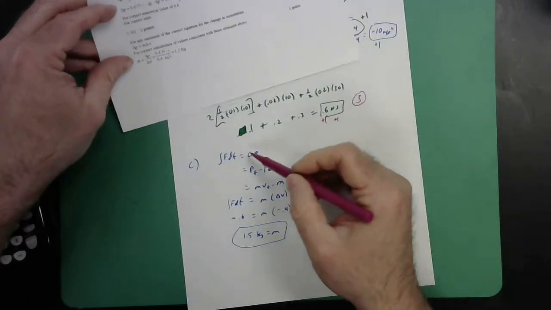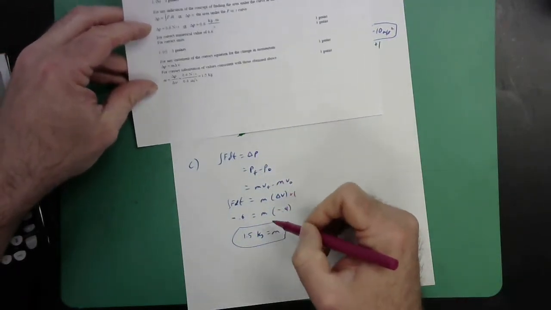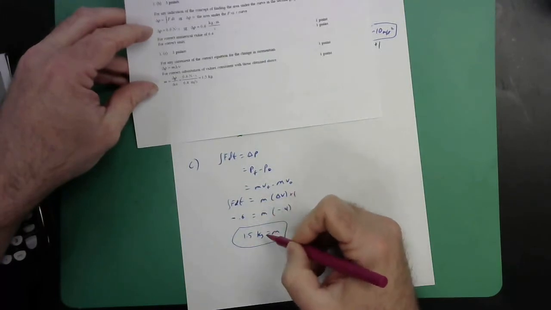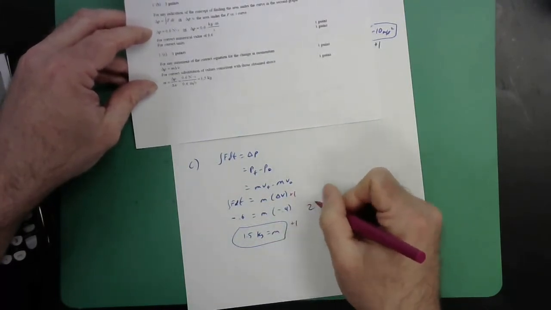Yeah, delta P is the impulse we found before. So just taking delta P divided by delta V. Yes, that's exactly what we did. Yeah, 0.6 over 0.4. Yep. We did it there. Okay, so that's it. That's 2 points.